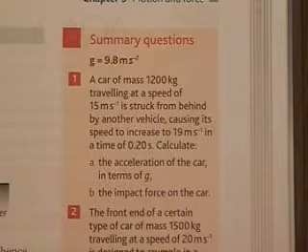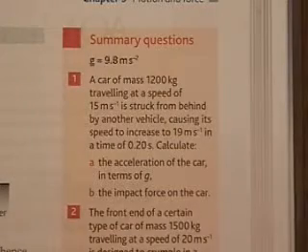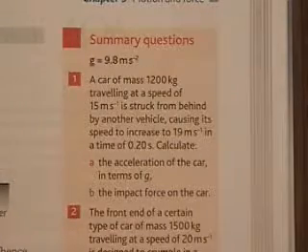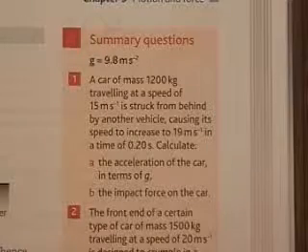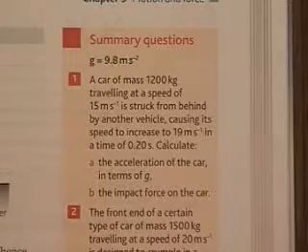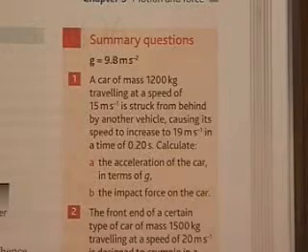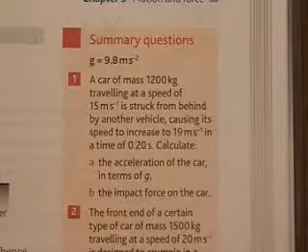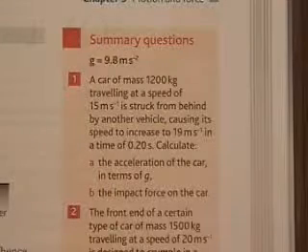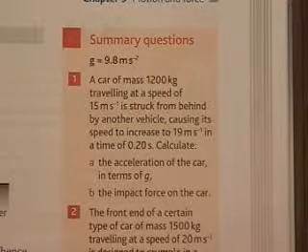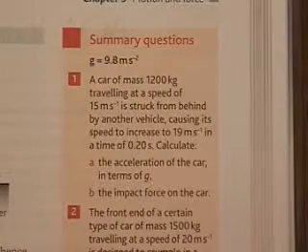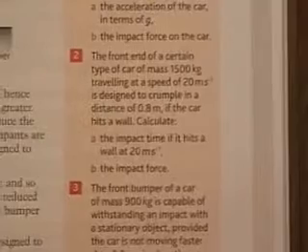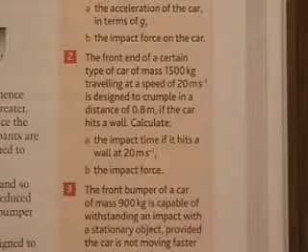For part B, to find the impact force on the car, you've worked out what the acceleration of the car is, and you know the mass of the car, so it should be quite easy to work out how much force is required to give that much mass that much acceleration. And for this it's important that we are back to thinking about acceleration in its proper units of metres per second squared. Okay, question 2.